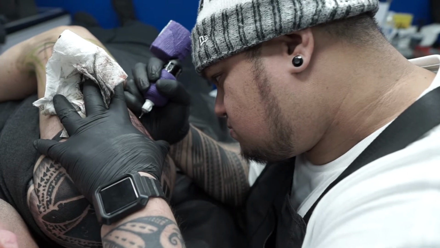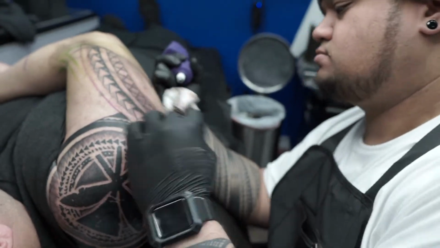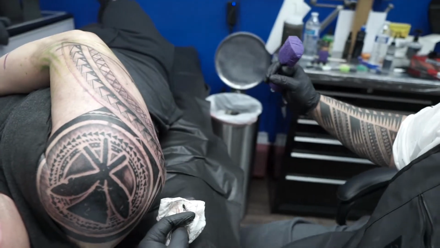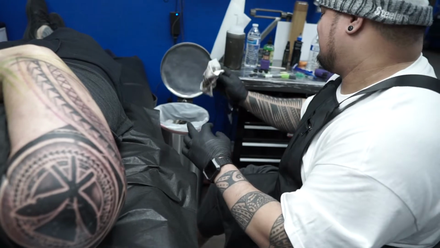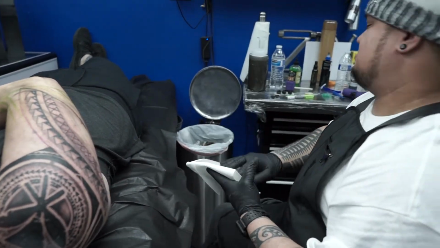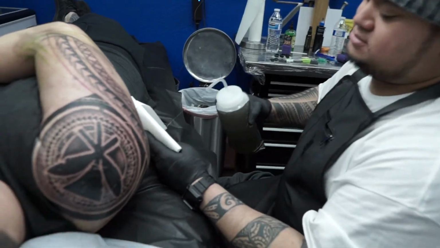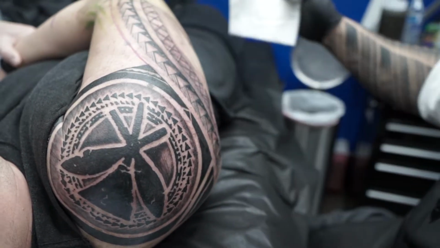As a tattoo artist, what is the best thing a client can do in terms of the design, when they want to put some of their input on it?